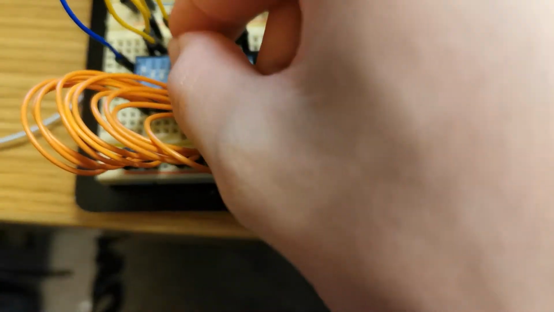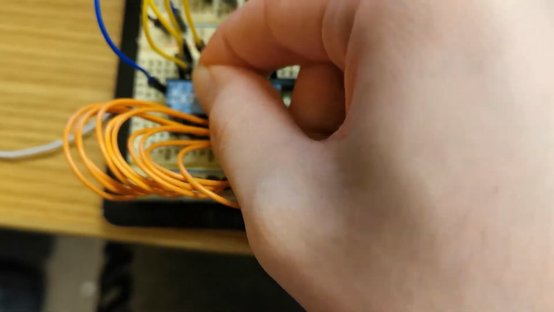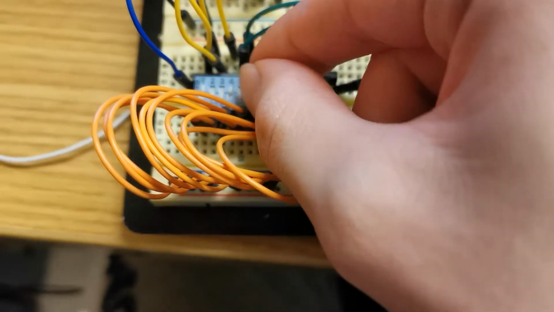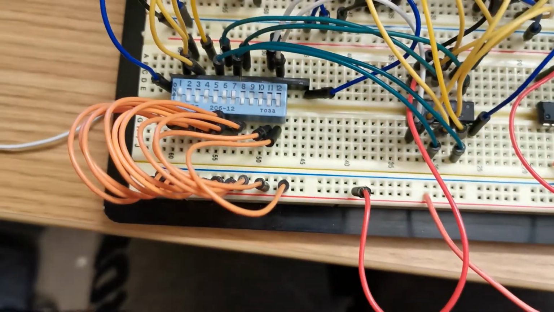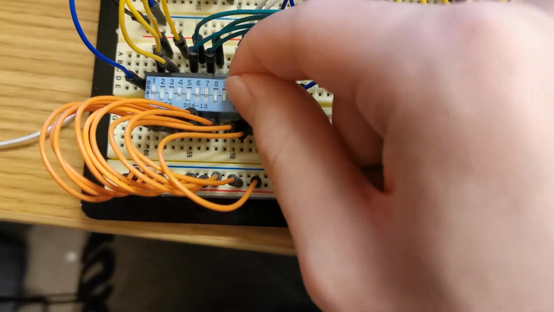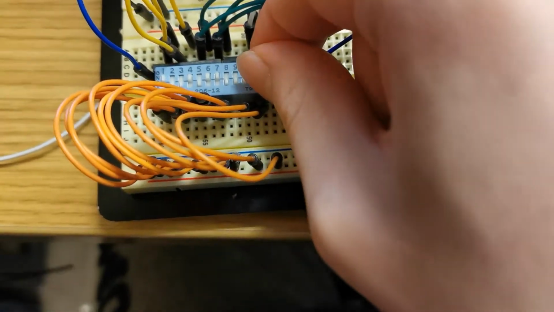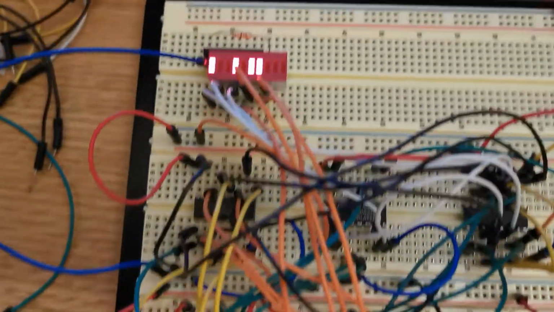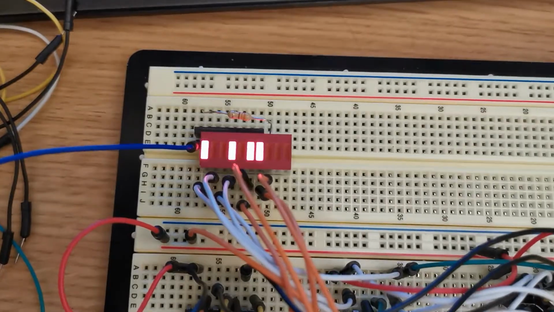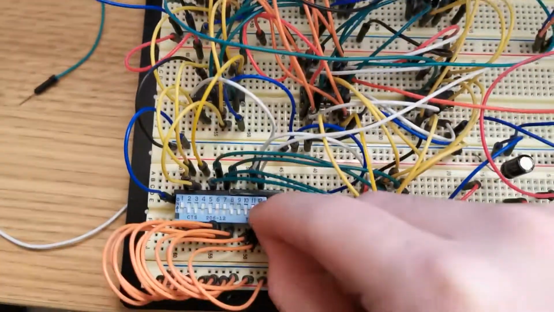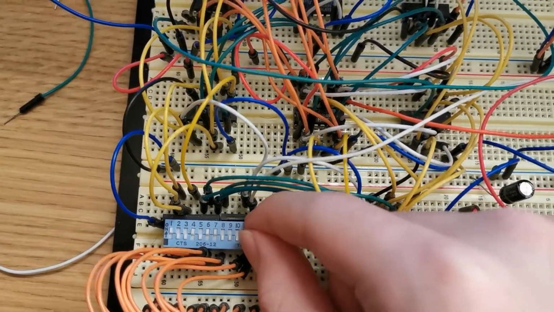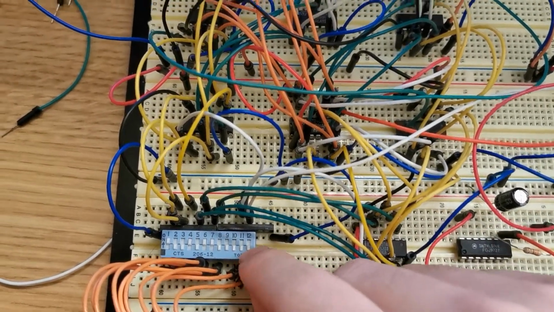That would be switches 1 and 4 for A, and switches 6 and 7 for B. And then we load them in using switch 11 and 12, and then pulling down on switch 12. Here that's 9 and 6, and then switching off switch 11 and cycling the clock.